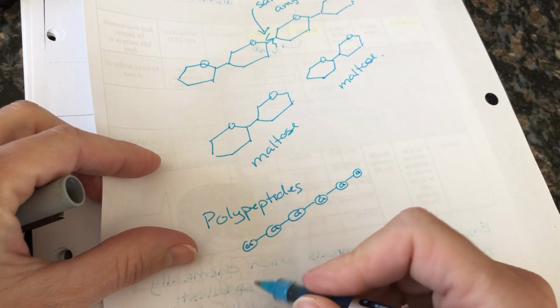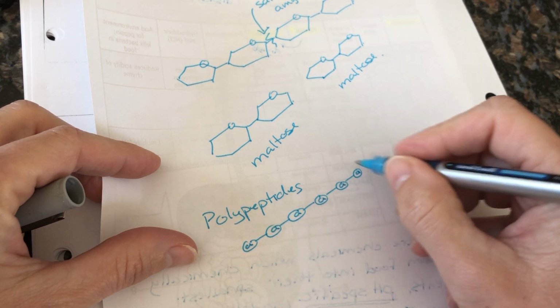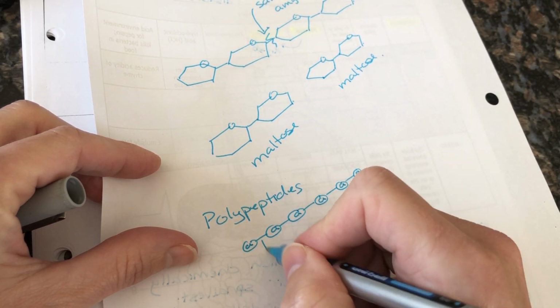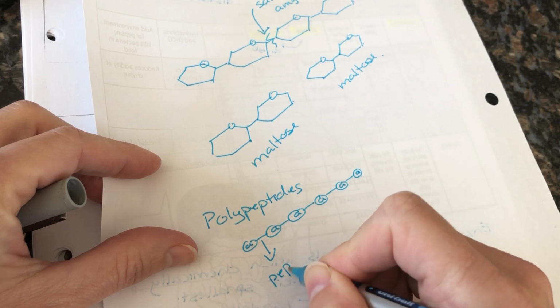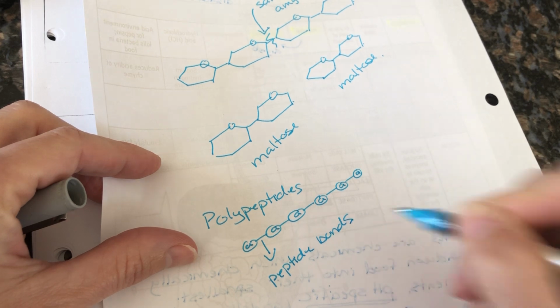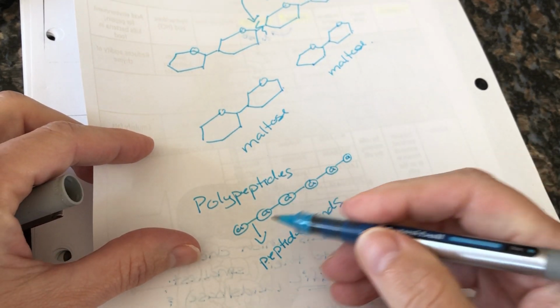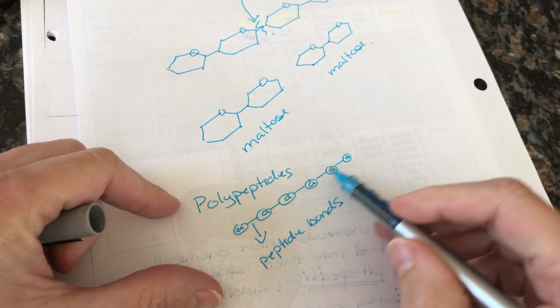Again, this is going into a little bit more advanced information than you need to know, but it won't hurt you. When the polypeptides are done being linked together with these peptide bonds, okay, when that's done, they curl into different shapes, okay? So they're going to take on a shape. They're not just going to stay in this linear form in most cases.